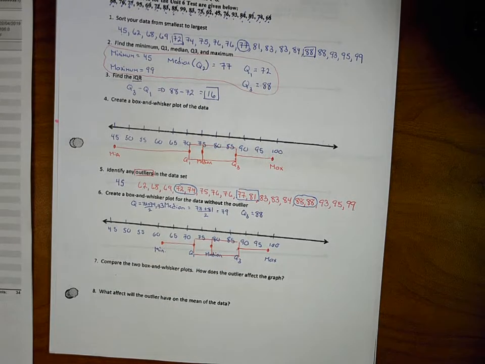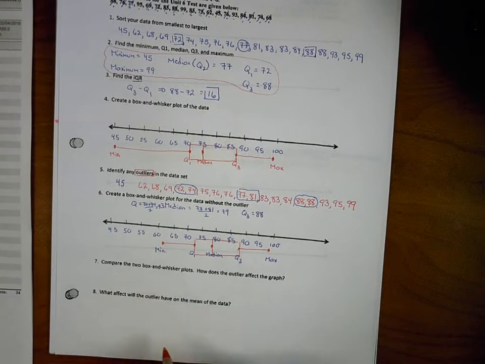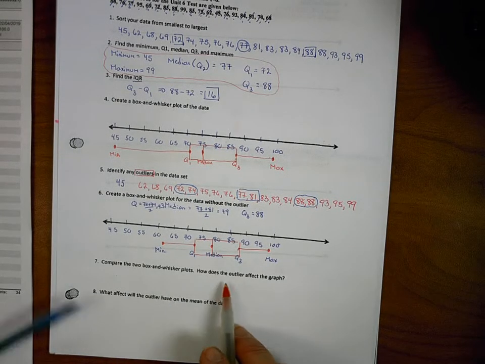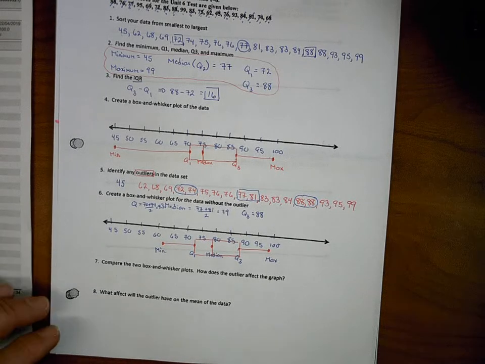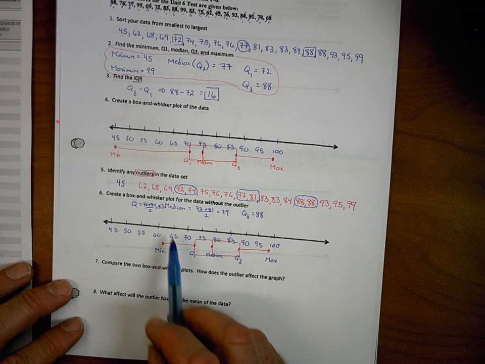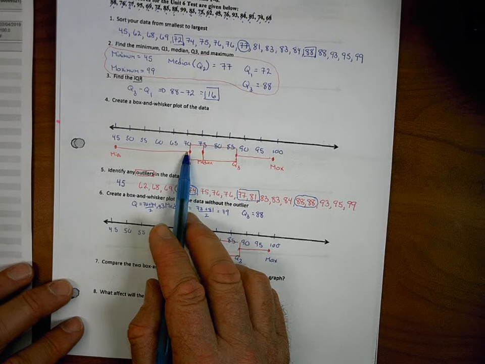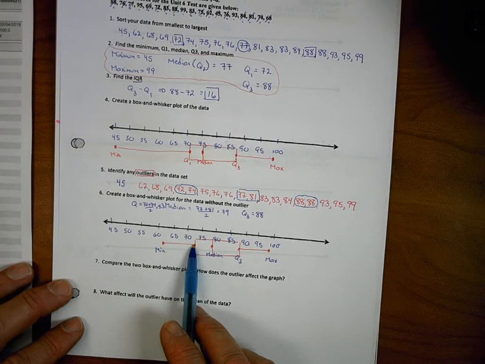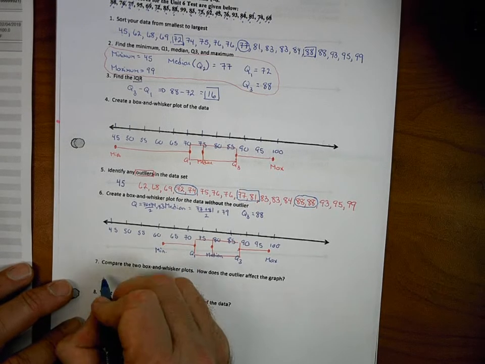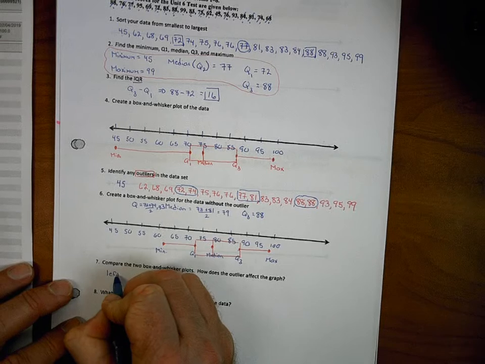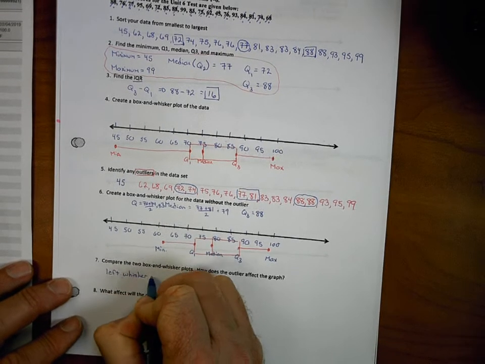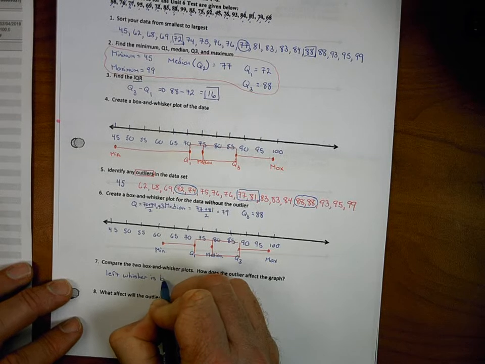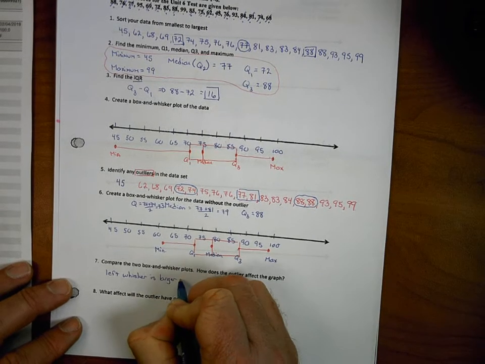Okay, so then number 7 says, compare the two box and whisker plots. How does the outlier affect the graph? Okay, so there's a couple things that you notice right away. First of all, this whisker right here is much smaller. Okay, so the left whisker is small, or as we'll say, is larger with the outlier.